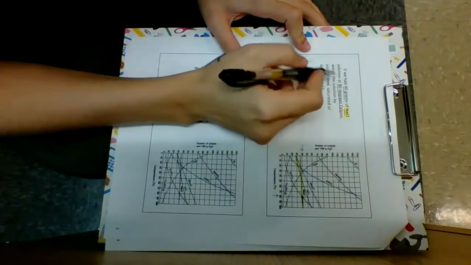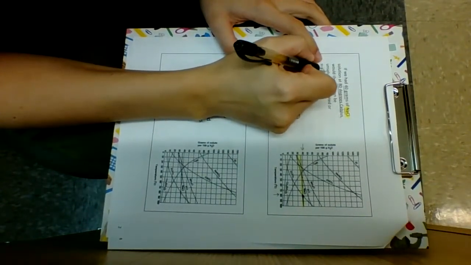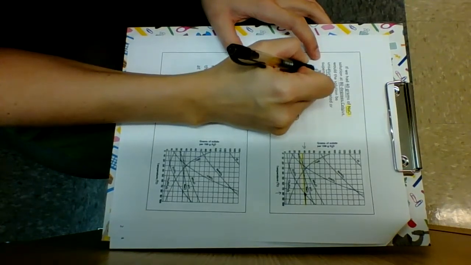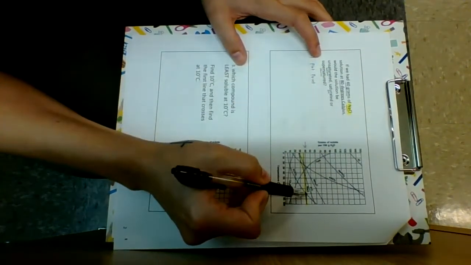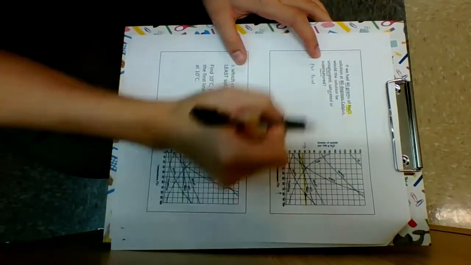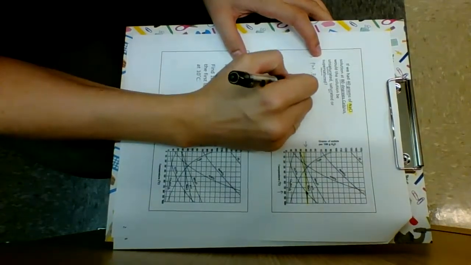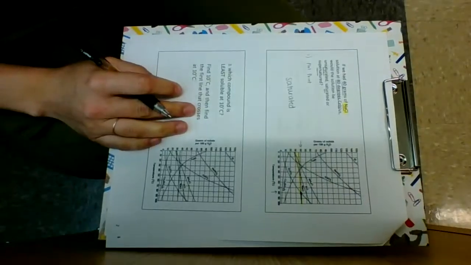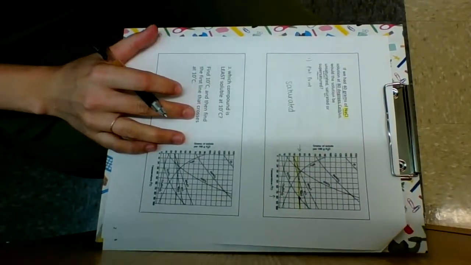Okay, so now I answer the question, is it unsaturated, saturated, or supersaturated? Okay, so unsaturated we said was below the line. Saturated is on, supersaturated is above. My dot runs right through my highlighted line, so this is going to be a saturated solution. My answer is going to be saturated. Okay? So that's one type of question that these graphs can ask us.